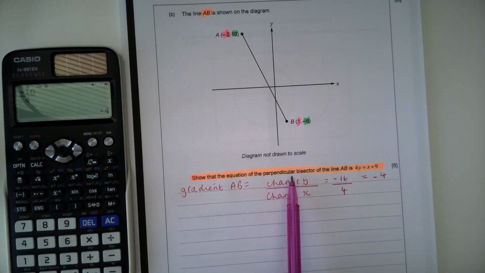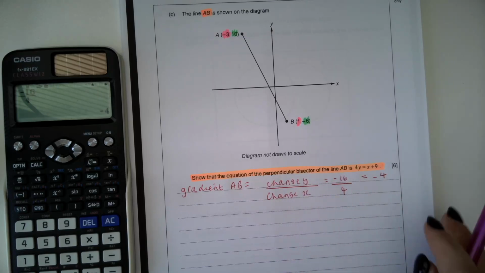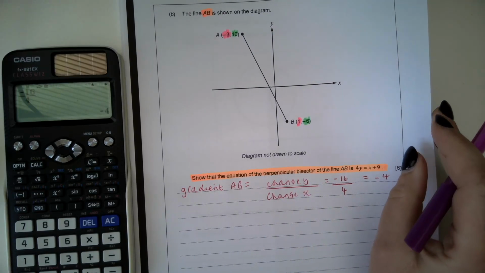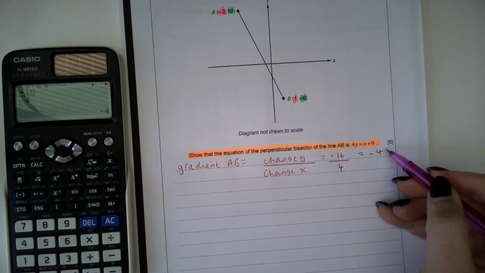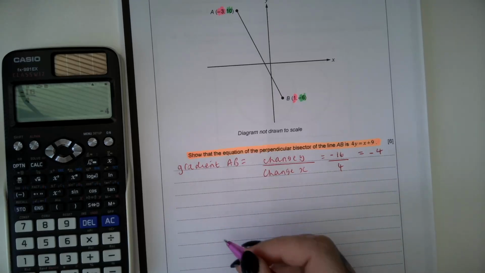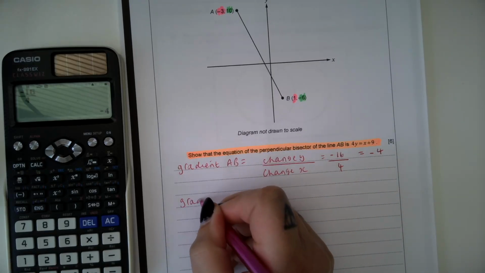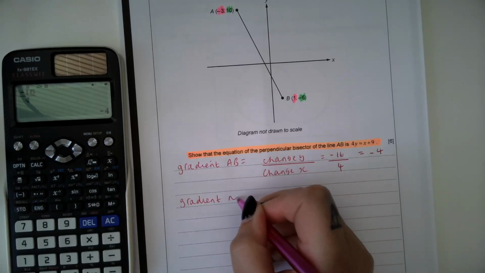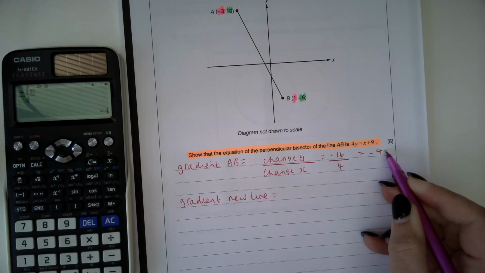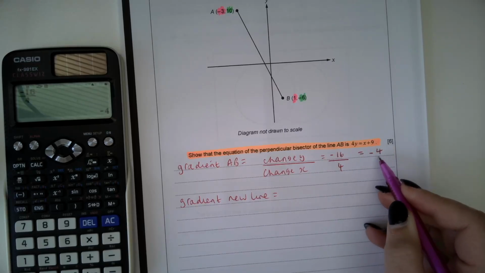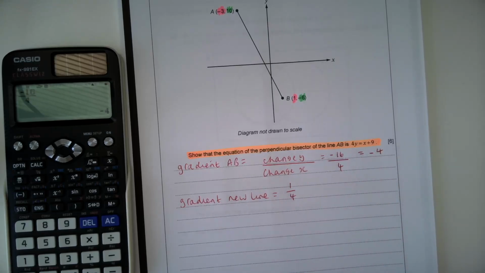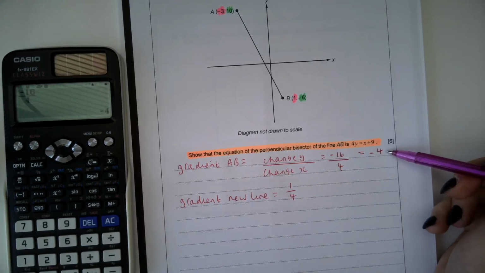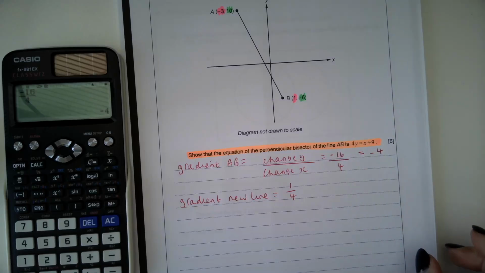Now we're working with the perpendicular bisector of this line. So the perpendicular bisector has a negative reciprocal gradient. So we change the sign of the gradient and we write its reciprocal. So the gradient of the new line is equal to the positive reciprocal of 4. So the reciprocal of 4 is a quarter, and it's a positive. So that's the gradient of our perpendicular bisector. So this is going to get you a mark, and this is going to get you a mark.